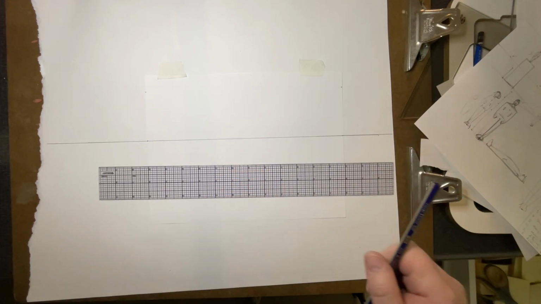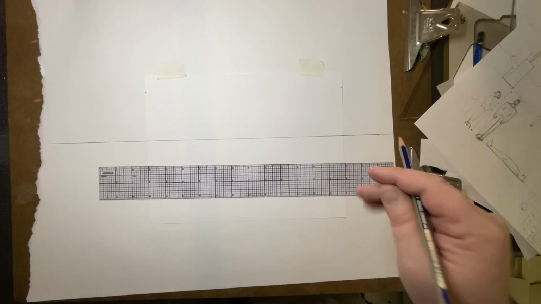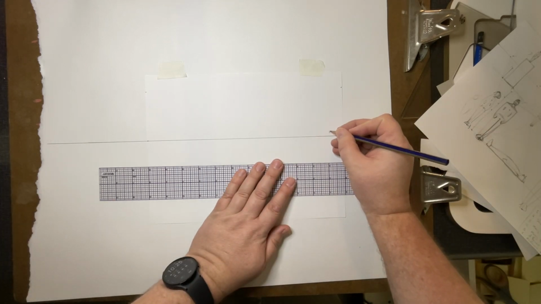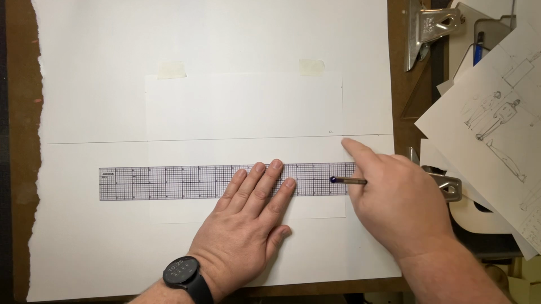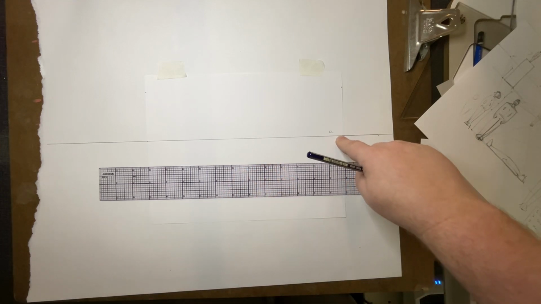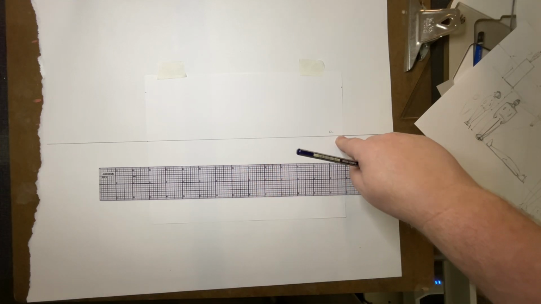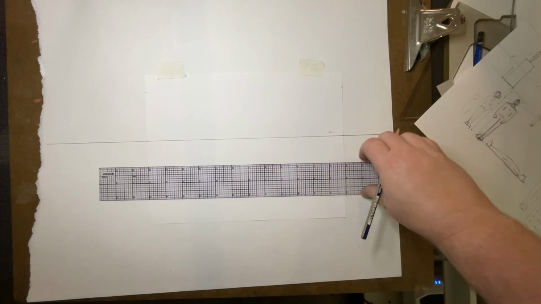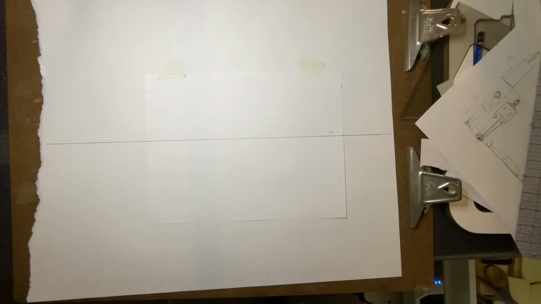And if it helps, I highly recommend labeling things so you remember what they are and what they mean. What I'm saying is this is my eye level. And in most situations in perspective, in 1 and 2 point perspective, the eye level and the horizon line are exactly the same thing. That's not always true, but most of the time it's true.